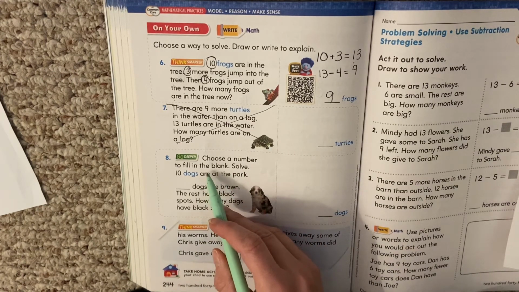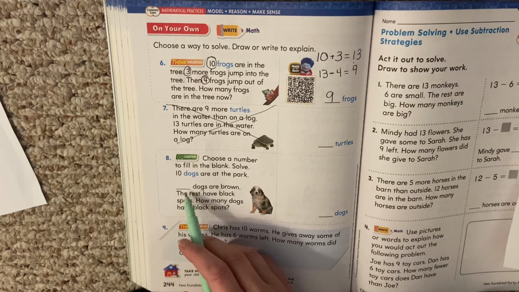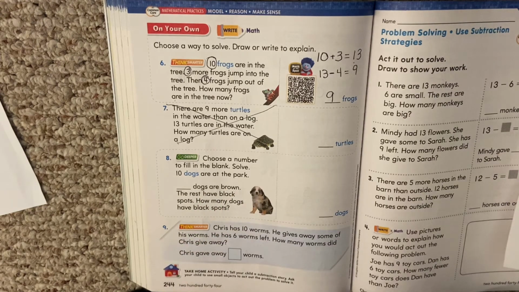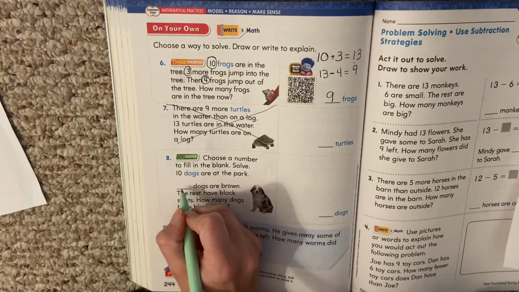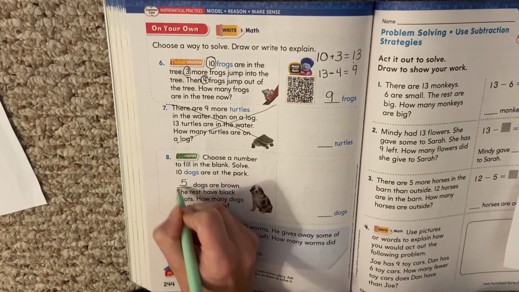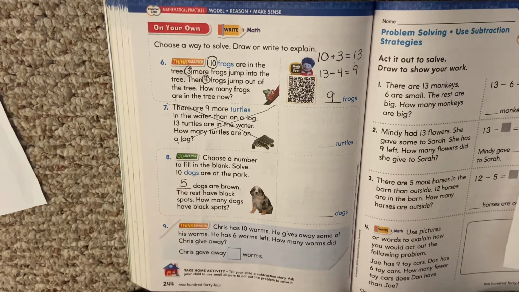Choose a number to fill in the blank. Solve. 10 dogs are at the park. Blank dogs are brown. The rest have black spots. How many dogs have black spots? So we need a number. So I'm going to pick a number for us to use, okay? How about we use the number 5? So put 5 in that spot. Now we're going to solve our problem.